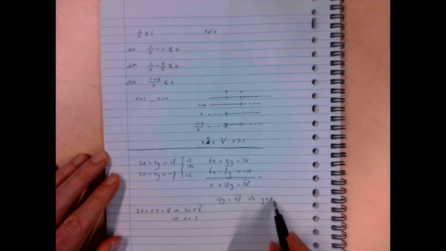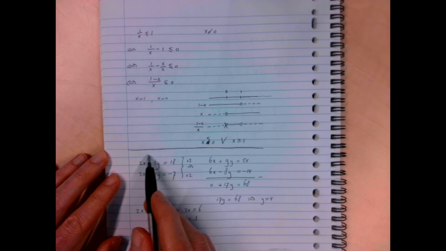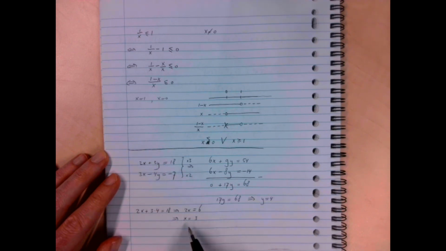So the solution to this problem of solving these two equations in two unknowns: we first found what y was by this elimination method. Then we plugged it in the first equation here to get x equals 3. So the solution is x equals 3, y equals 4.